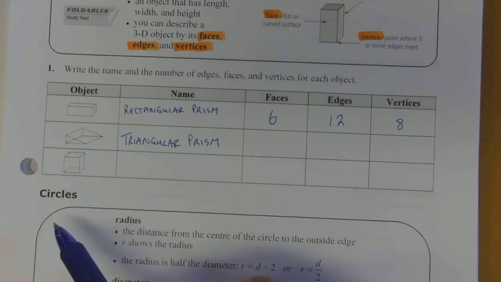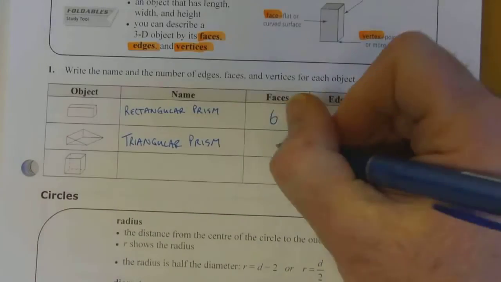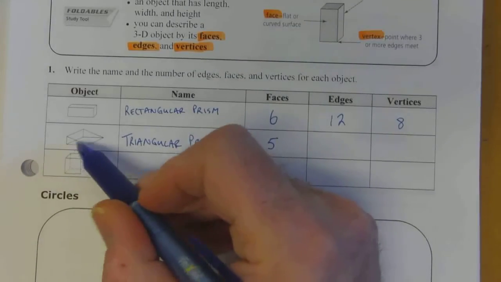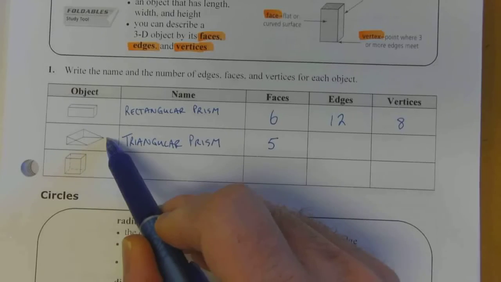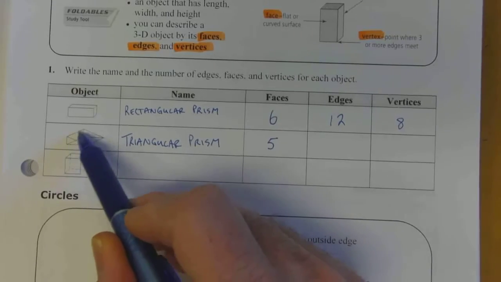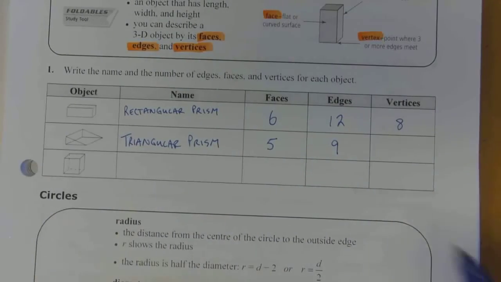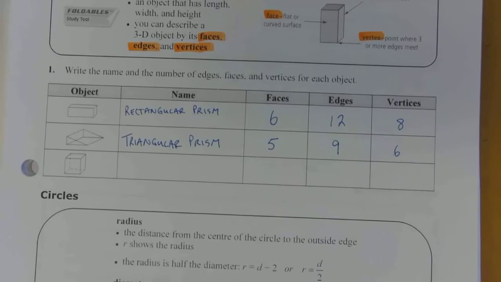There's a rectangle along the bottom side there, which is 4, and then at the bottom of it is 5 faces in total. Edges, I've got 3 on the front, 3 on the back, so that's 6, 7 here, 8, and 9 on the side. So we have 9 edges in total. And vertices, we've got 3 in the front, 3 in the back, for a total of 6.